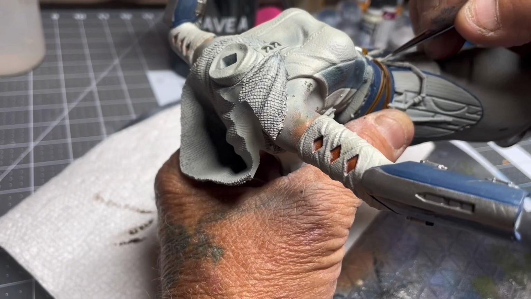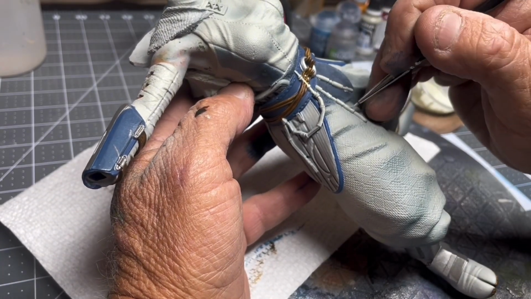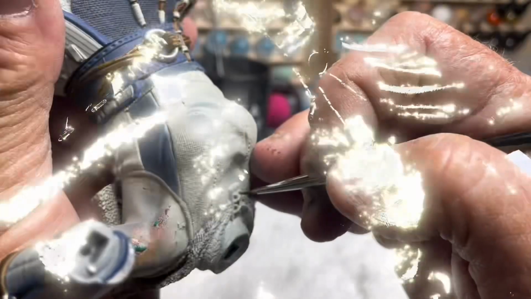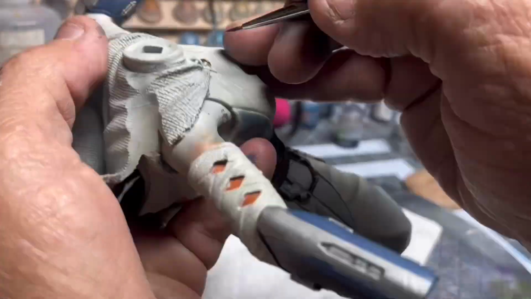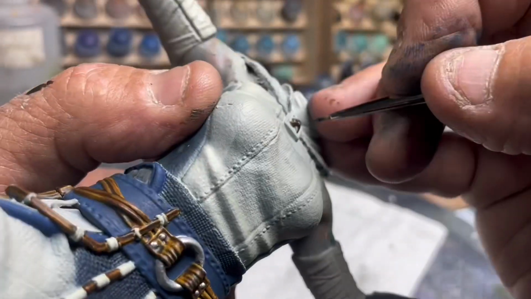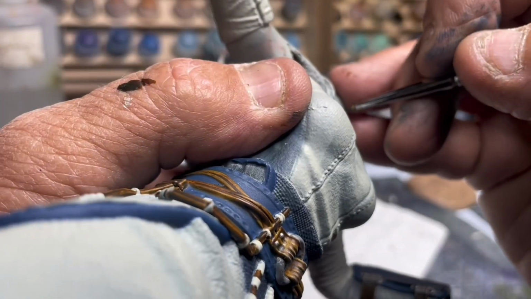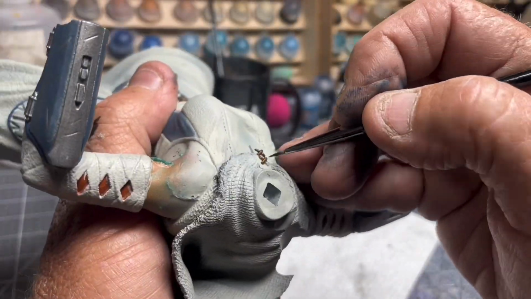I totally dig it. Now I'm just marking out with deck tan these little decorative bead trimming things and going over the leather ties on her upper shirt there. Just being very delicate with it.